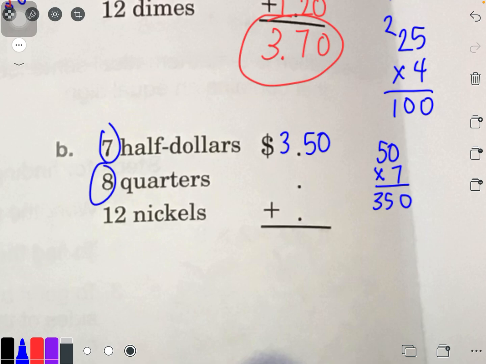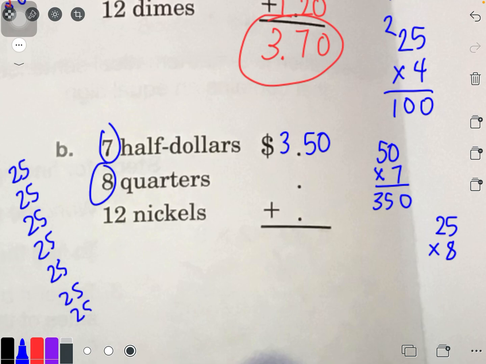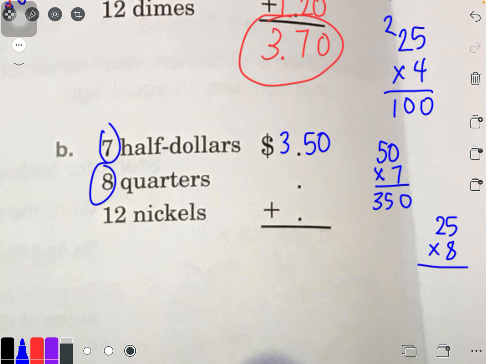Now we're looking at 8 quarters. This is 25 times 8. Or you can do 25 plus 25 plus 25 plus 25 plus 25 plus 25 plus 25 plus 25. Do you really want to do that? No, you don't. That's too long. That's ridiculously long. You can just do 25 times 8. 5 times 8 is 40. 2 times 8 is 2, 4, 6, 8, 10, 12, 14, 16. 16 plus 4 is 17, 18, 19, 20. 200, but it's really $2.